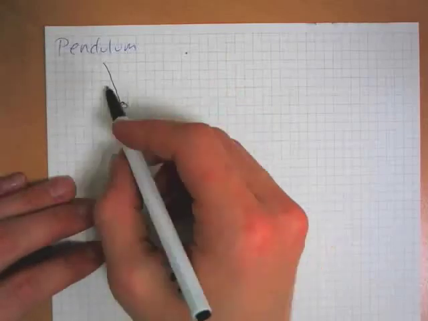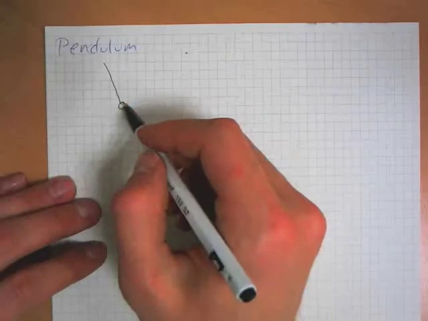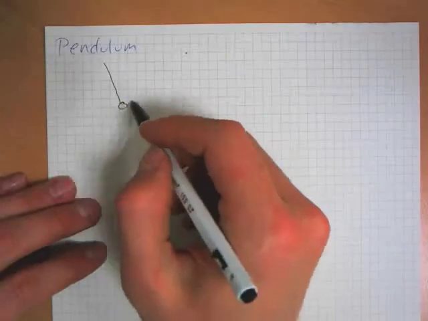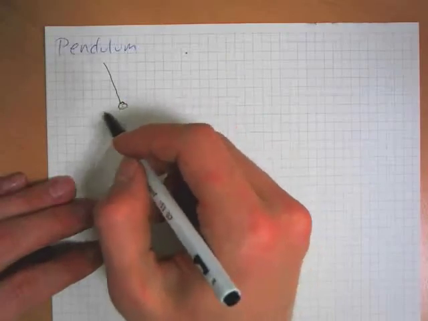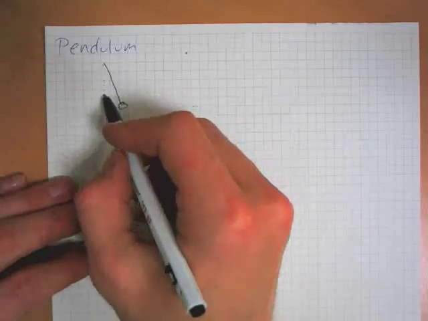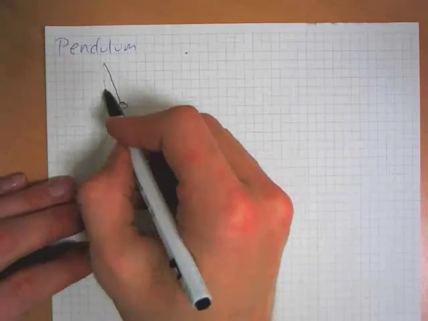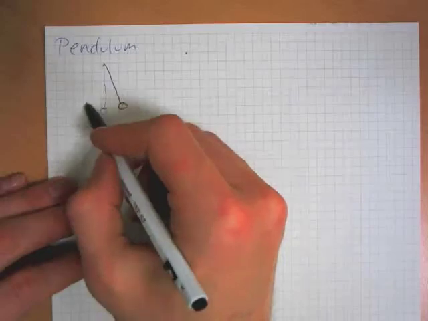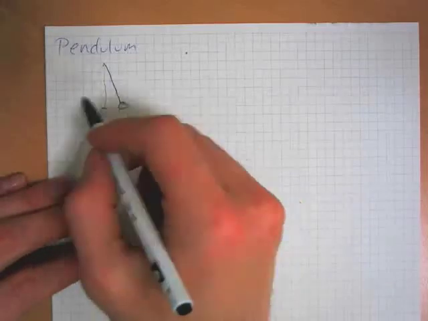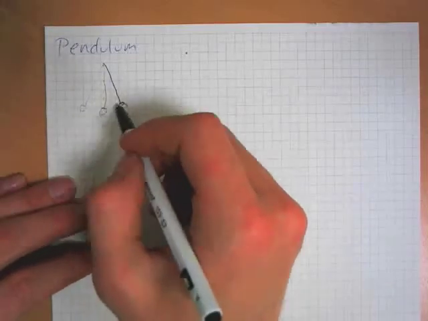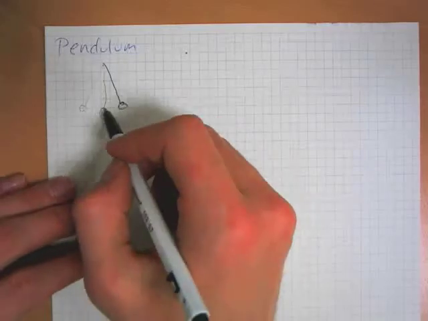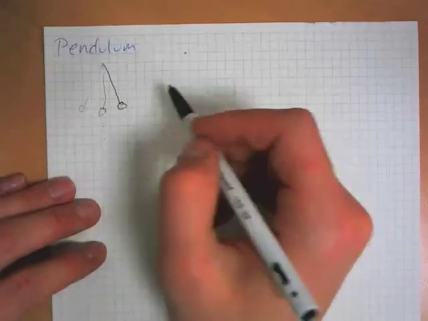If we consider just the tangential force acting on it, we're going to say that this is the equilibrium position of the pendulum, when it's hanging straight up and down. And the condition for simple harmonic motion was that the restoring force is proportional to the displacement from equilibrium. So let's think about this.